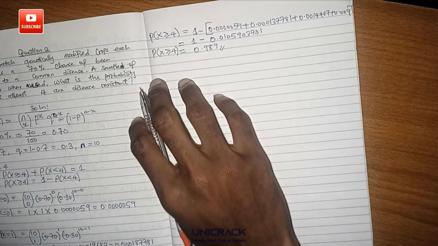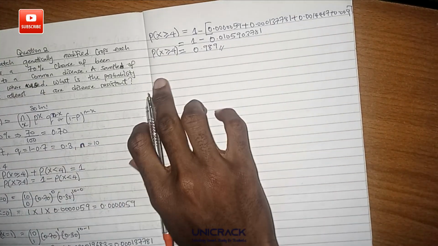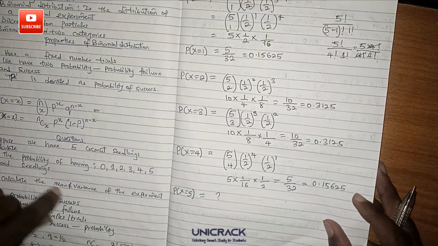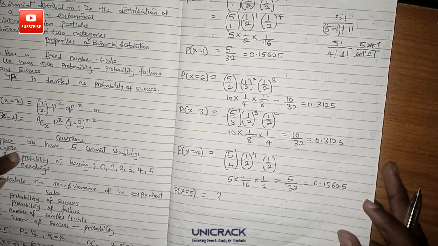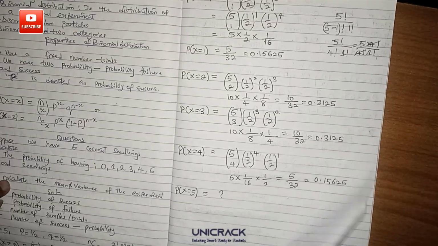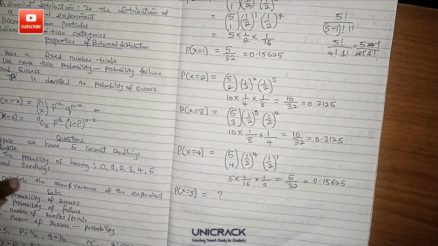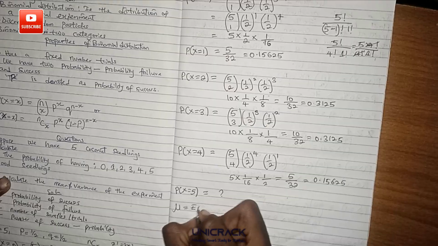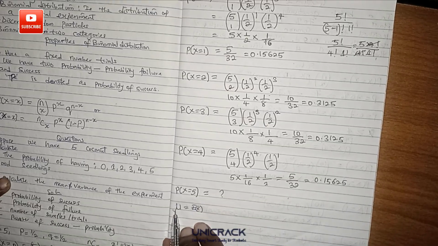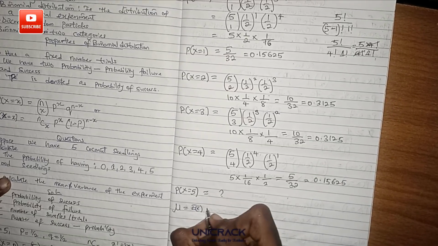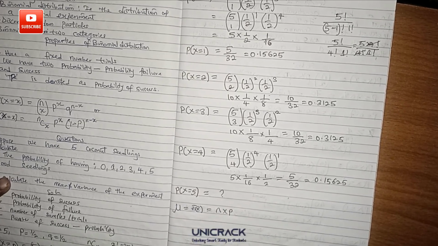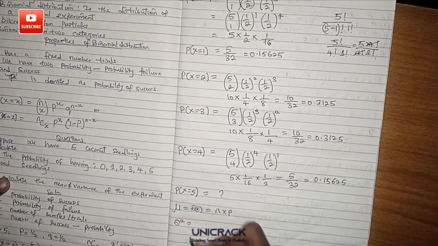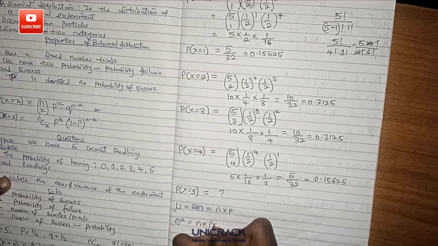Now, initially, if you checked the original question we started solving, we were asked to calculate the mean and variance of the experiment. I intentionally omitted it because I wanted us to solve this before getting back to it. Now, the mean, which is given as mu, or also called your expected value, is n times p. But your variance, the population variance, is given as n times p times q.